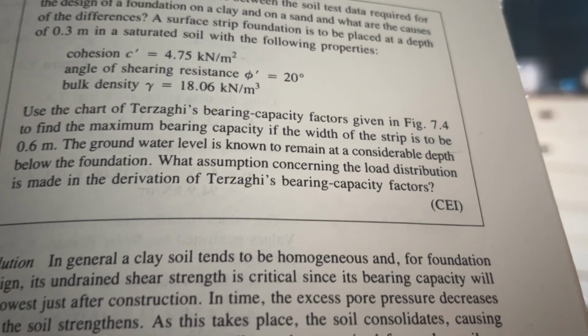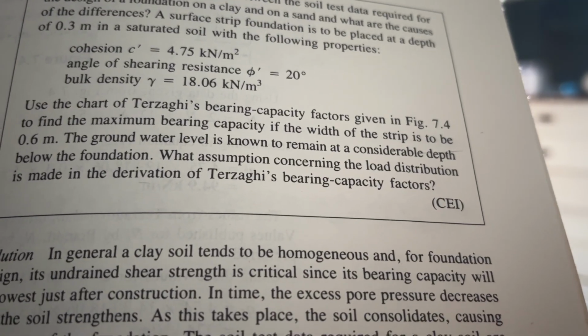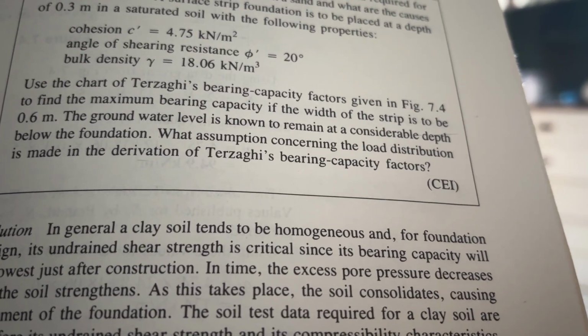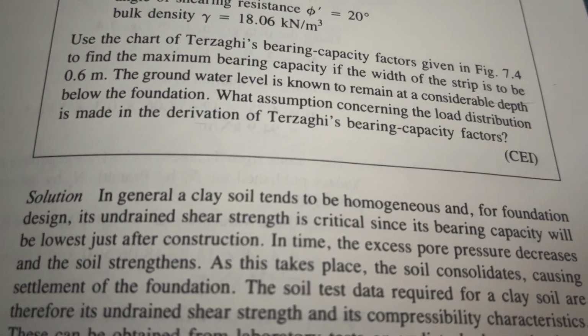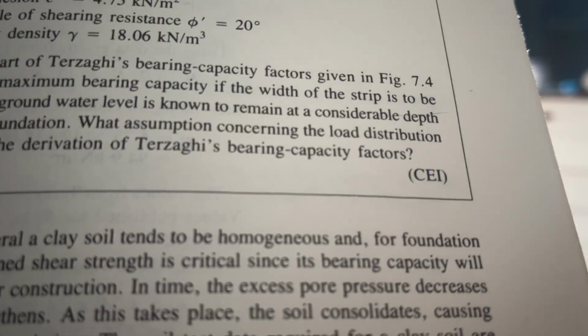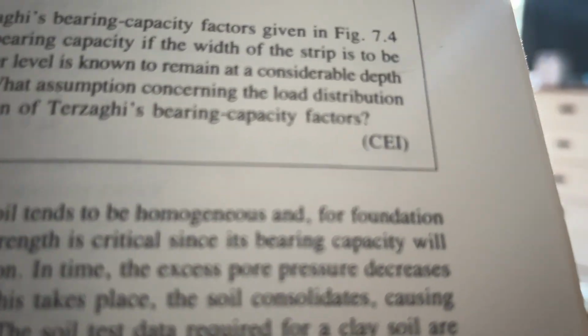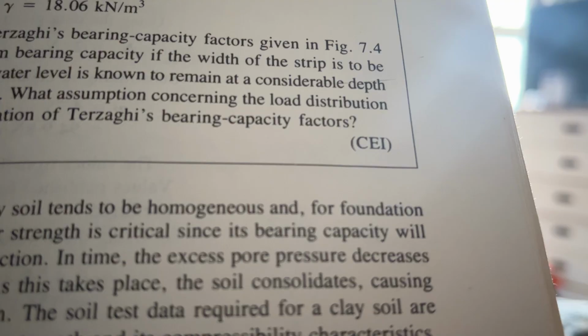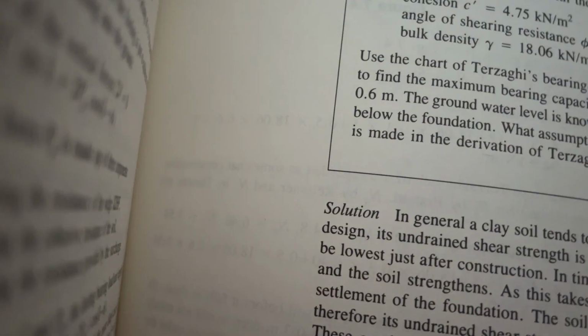What assumption concerning the load distribution is made in the derivation of Terzaghi's bearing capacity factors? Let's see.